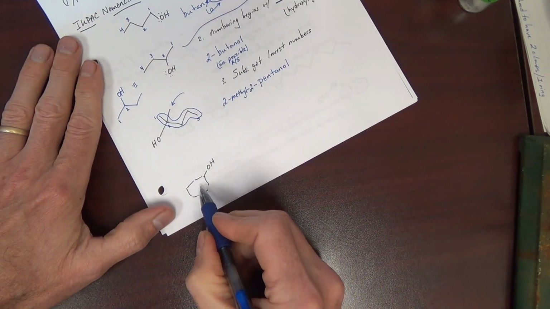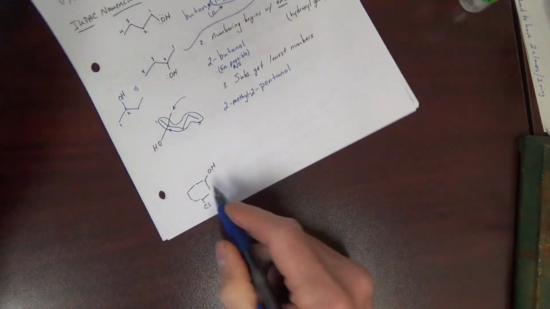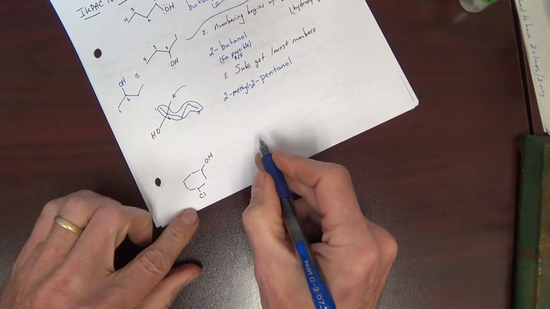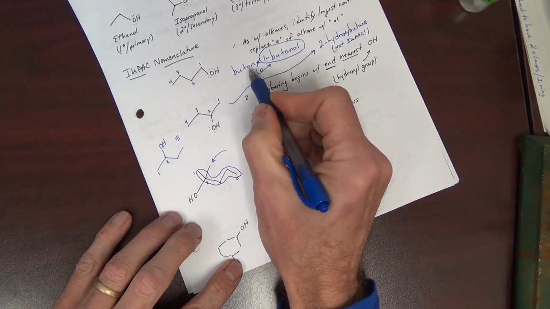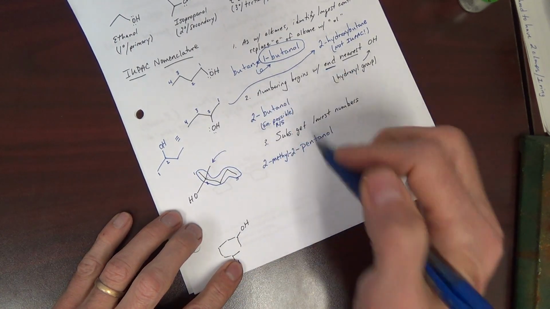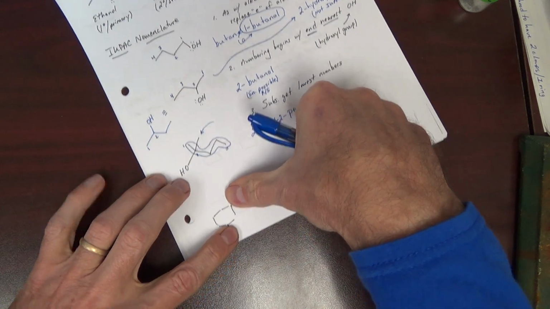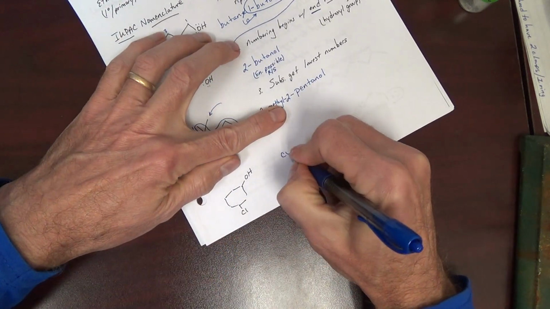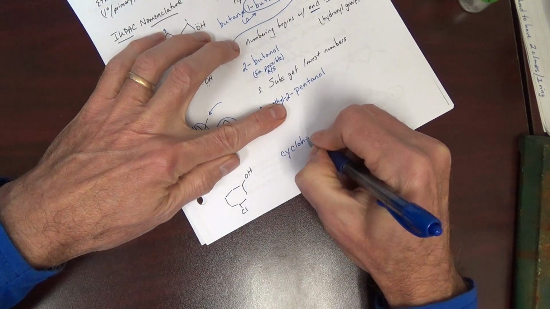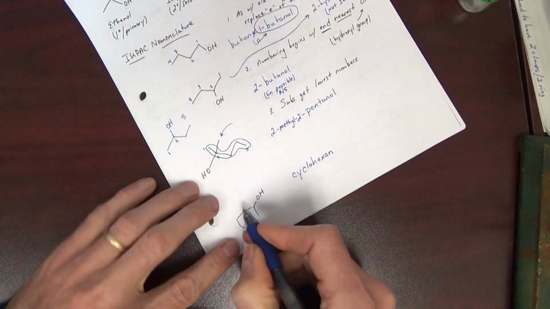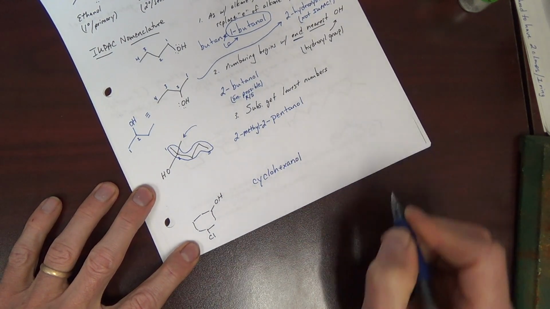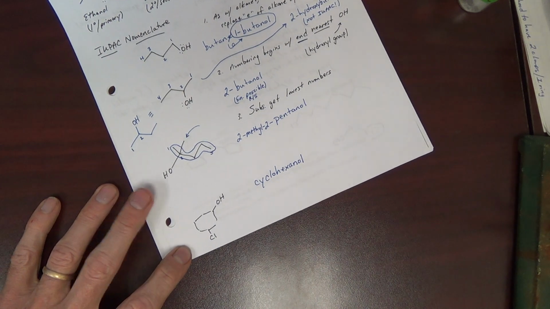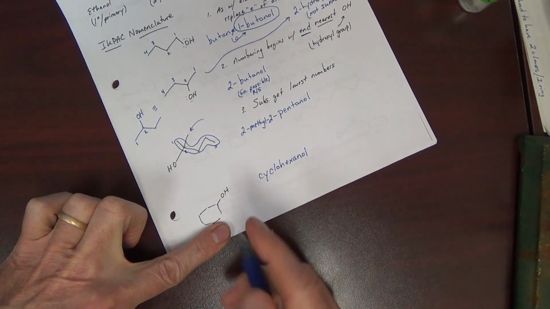Now, the OH is on a ring, but it's not aromatic, okay? That's an aromatic ring. This is not. These are named just like here we said butane, and we changed it to butanol. Here we have a cycloalkane, cyclohexane, but we're going to replace the E with OL. All right? And that's cyclohexanol, shown there.